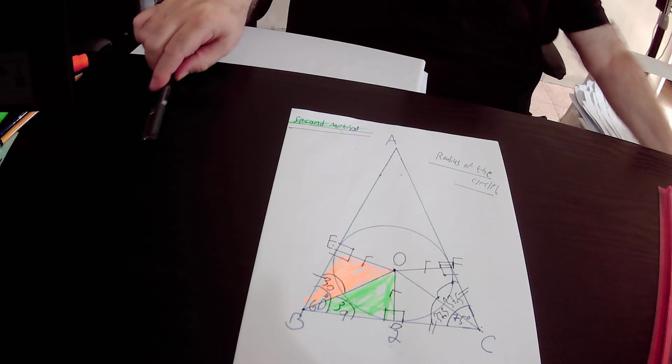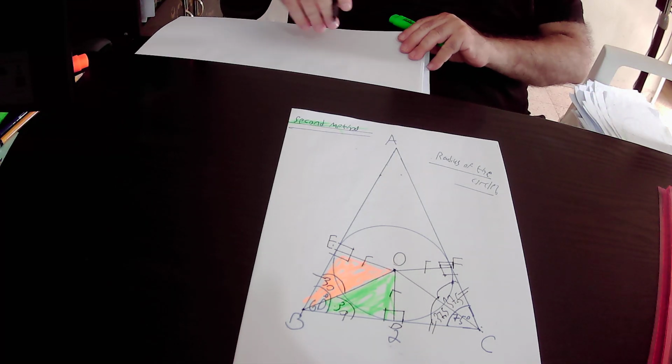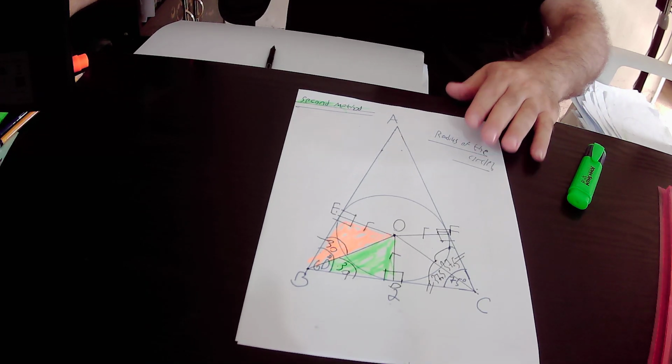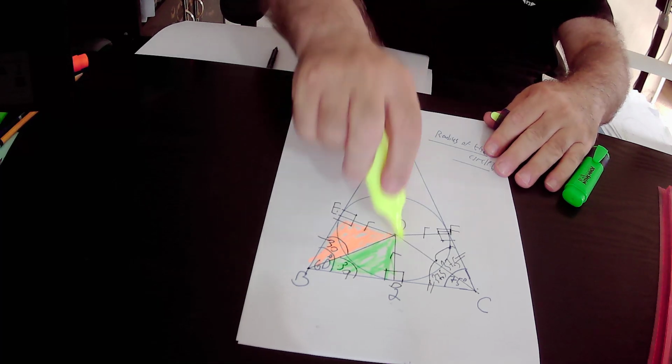In the next step, we will focus on the yellow triangle, triangle OCD.